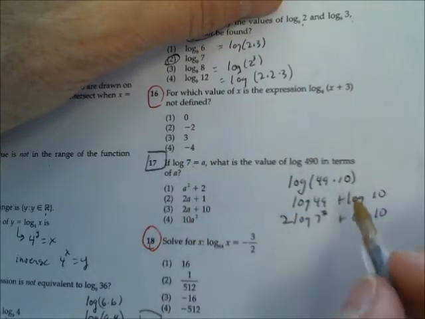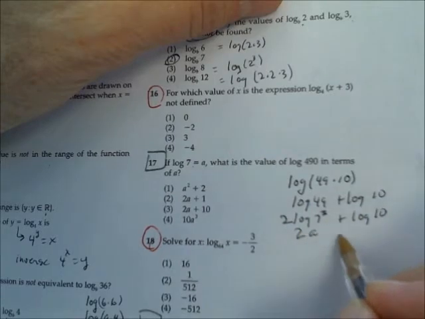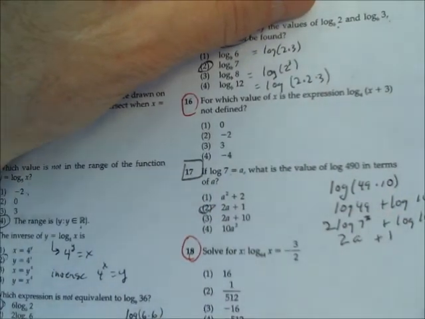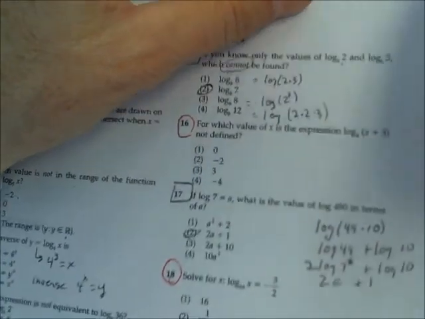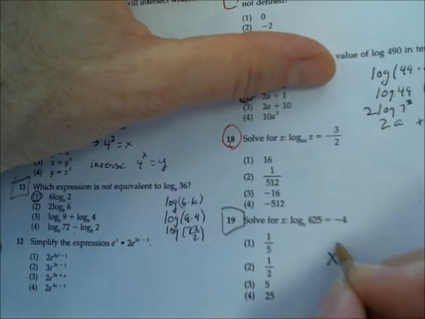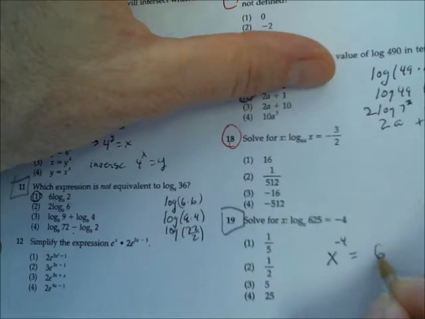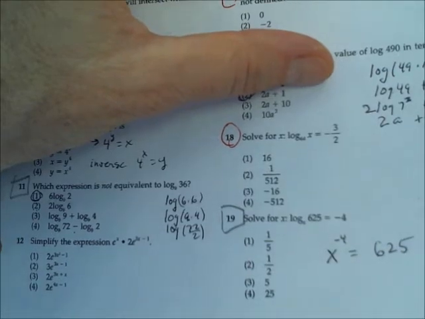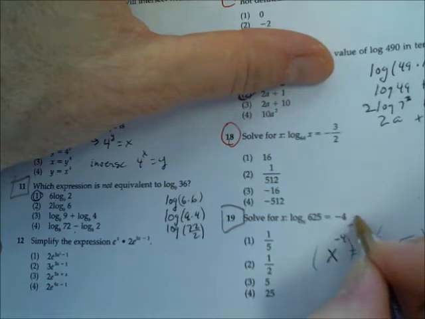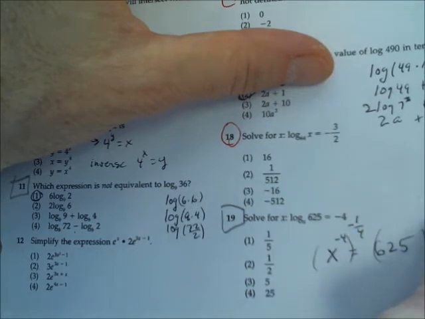Well, if the log of 7 is a, you're talking about 2a, and the log of 10, you can ask your calculator, but the log of 10 is 1. So 2a plus 1 would be the answer to 17. Number 19, you can rewrite this exponentially. X to the negative 4 is equal to 625. So if you raise both powers to the reciprocal of negative 4, the reciprocal is negative 1 over 4.